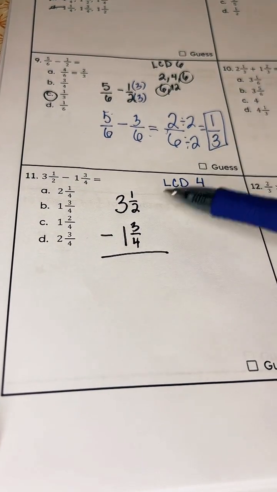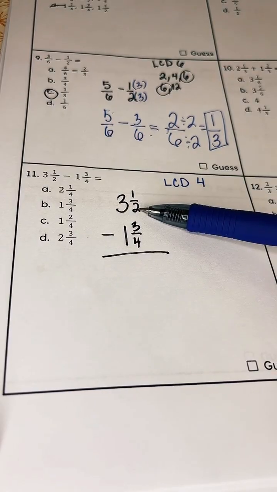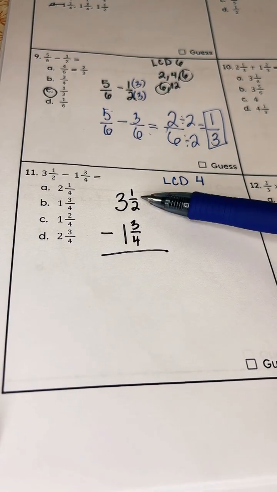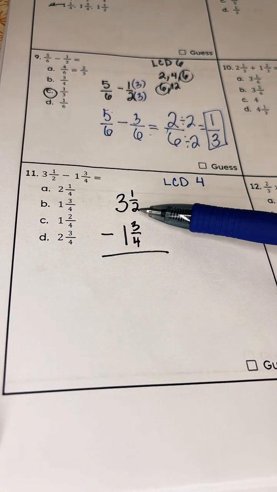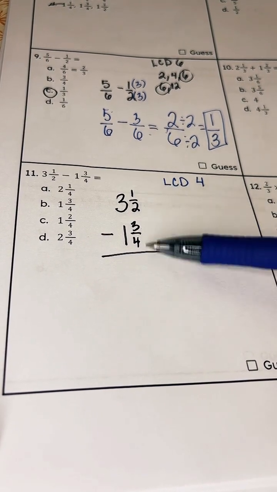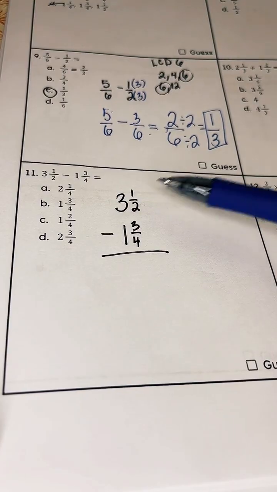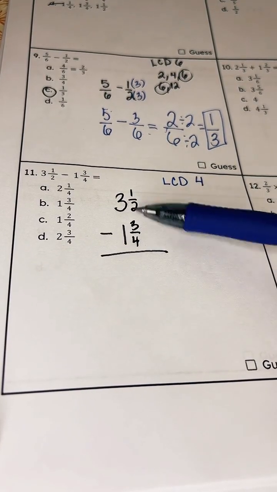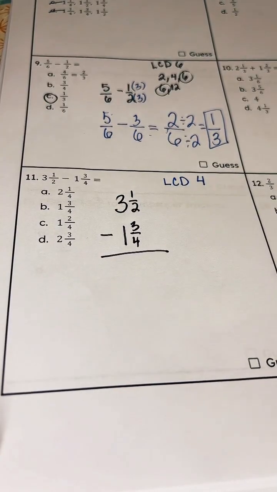Now, if you're telling me 2, it's okay. But you've got to understand what you're telling me. If you're saying 2, you're telling me 4 can fit into 2. 4 things cannot fit into 2. 4 is too big to fit into 2. So when we talk about the LCD, we're talking about what these two things can fit into.